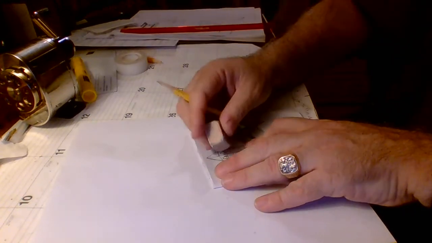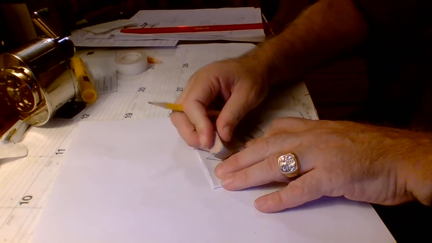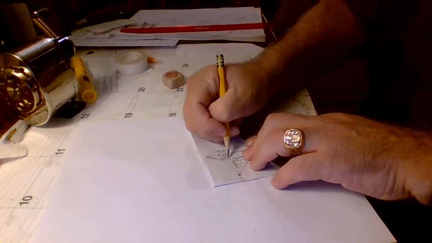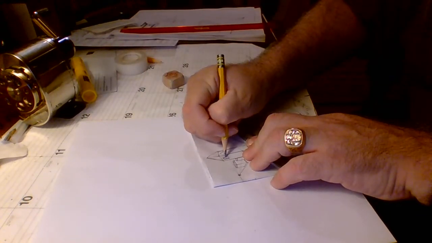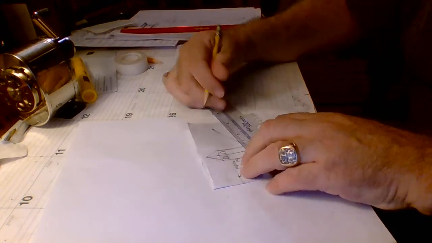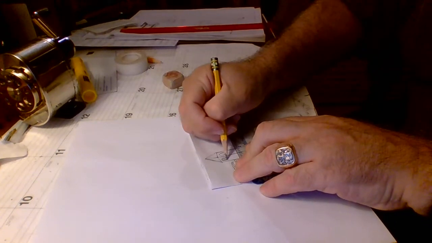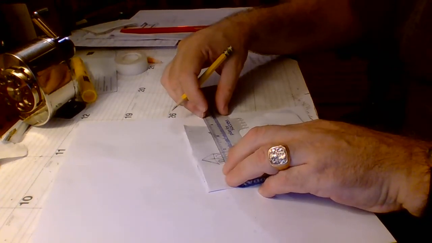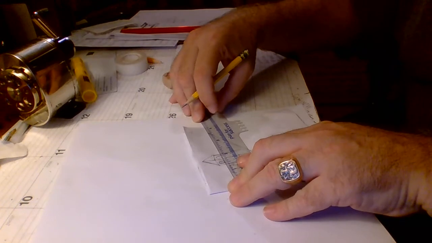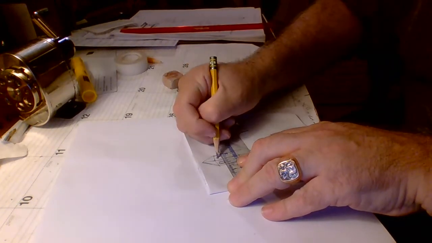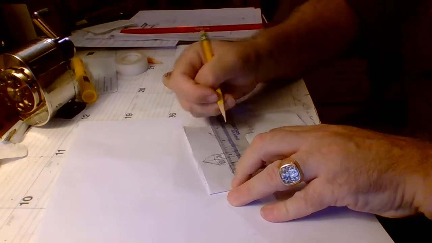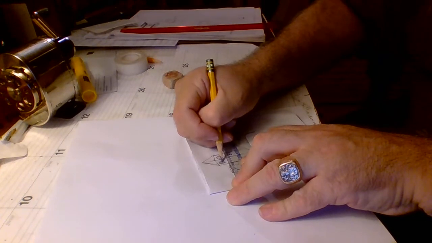Whoops, I messed up already. I'm going to have to retrace this again. So let me trace that. So this means I will not see the bottom of the window. So it's going to go this way then. And if you want to darken it, I'm okay with that.